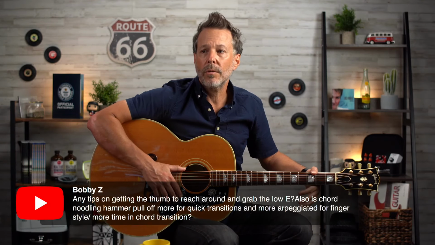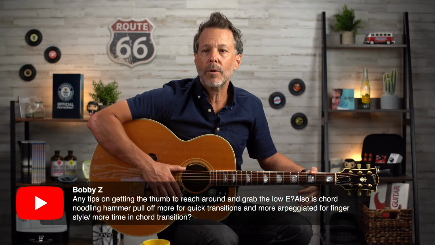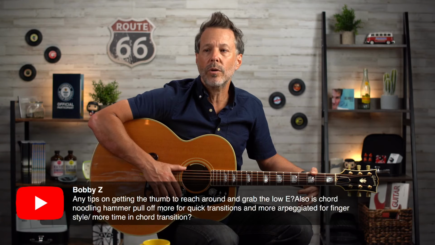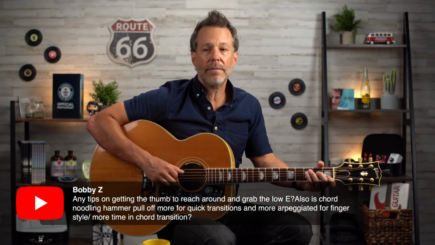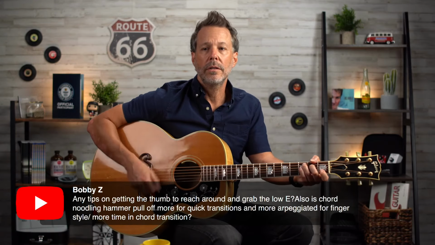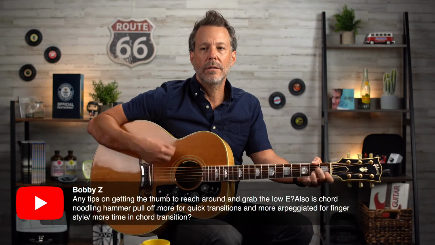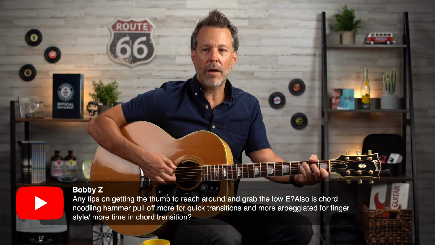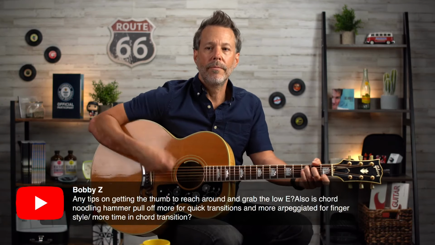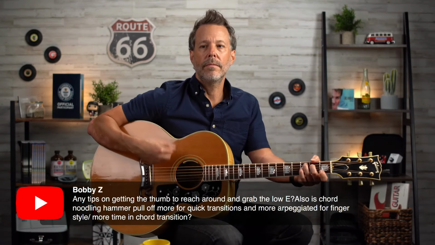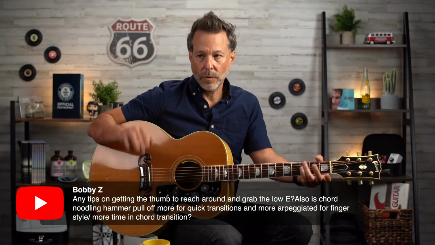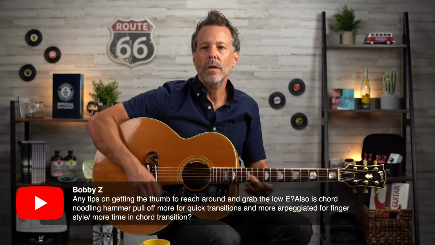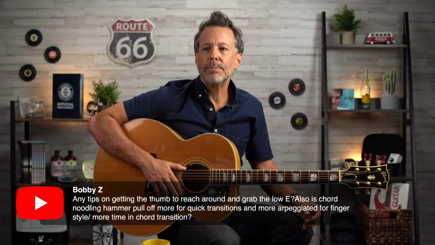Any tips on getting the thumb to reach around and grab that low E? Yeah, sure. Let's talk about it. Also, is chord noodling, hammer, pull off more for quick transitions and more arpeggiated for fingerstyle, more time? It's all acceptable, Bobby. No rules. So if you want to do pull offs, you know, it's a pull off. All acceptable.